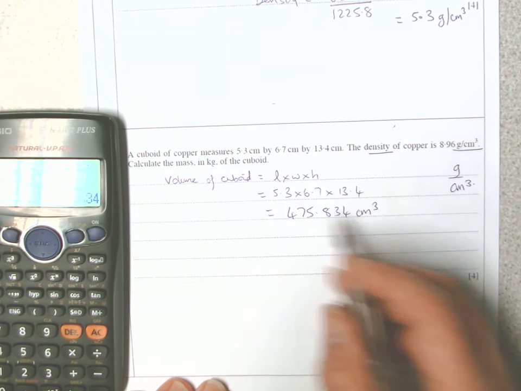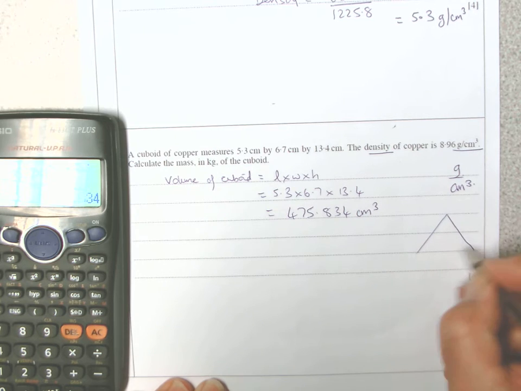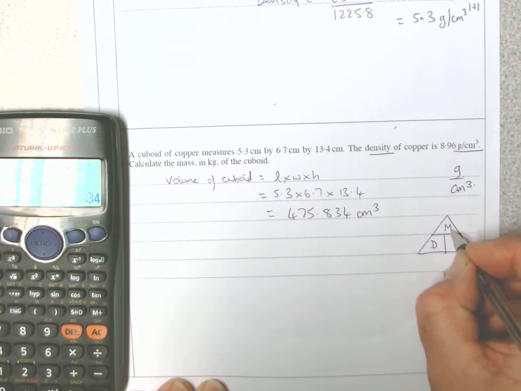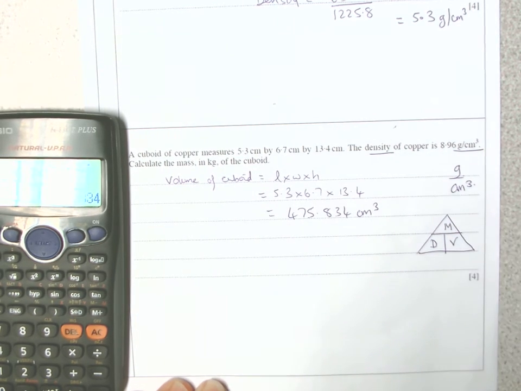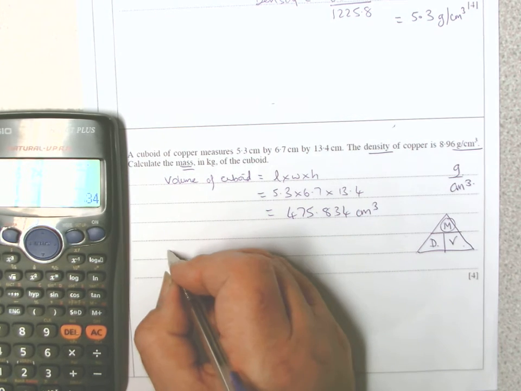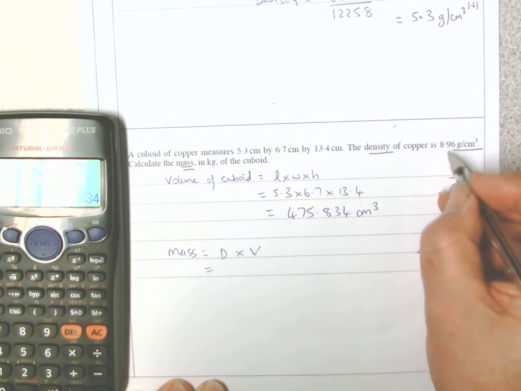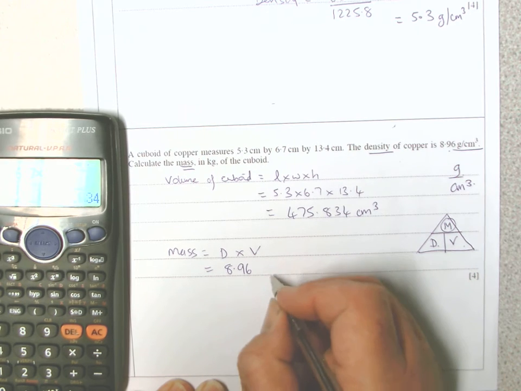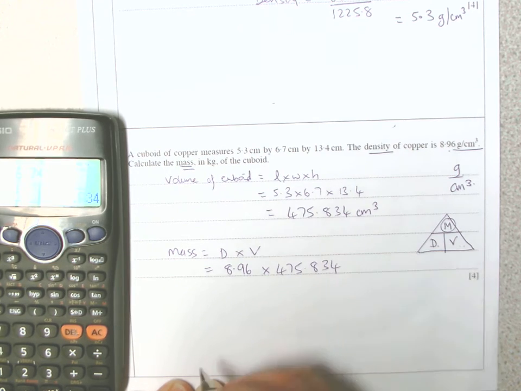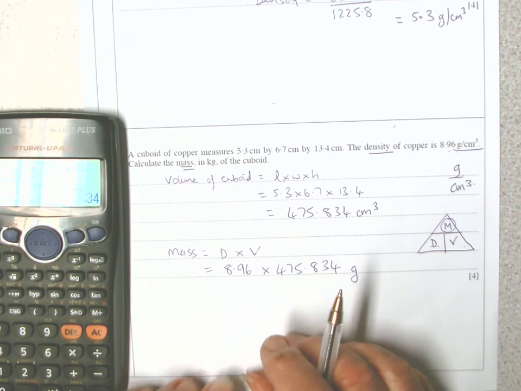Now then I want the mass. Okay, so this is slightly different. I want to know how many grams there are. Going back to the triangle, remember, density is mass divided by volume. So because I want the mass, it's going to be the density times the volume. D times V, the density is 8.96 times the volume, which is 475.834, and because the density is in grams per cubic centimeter, that is going to be measured in grams.